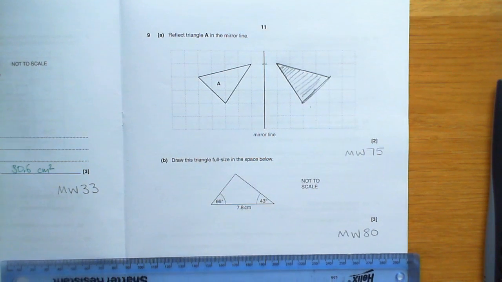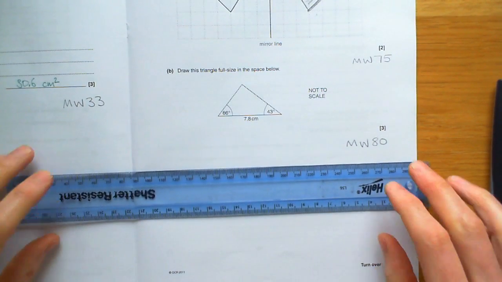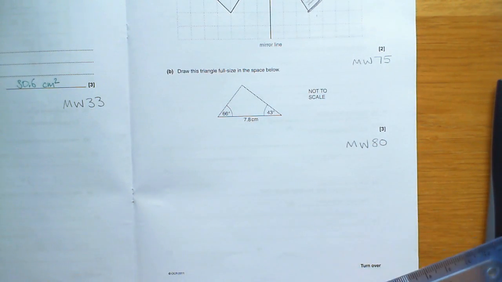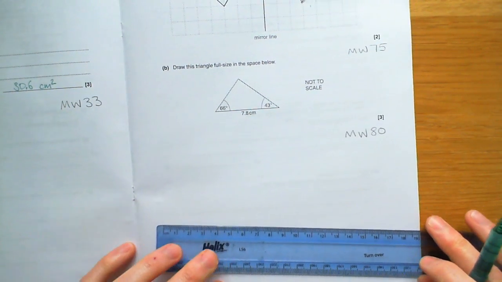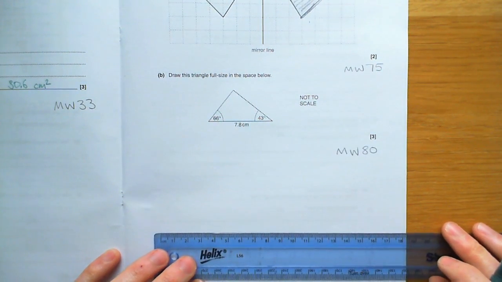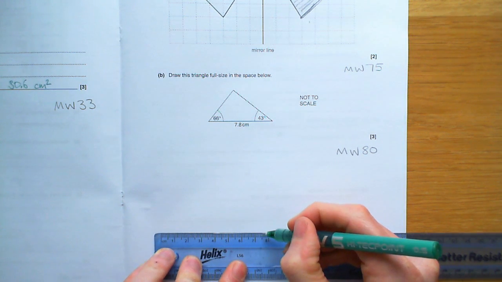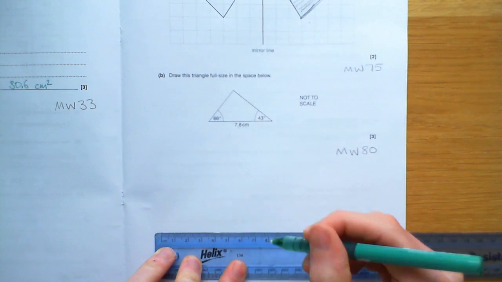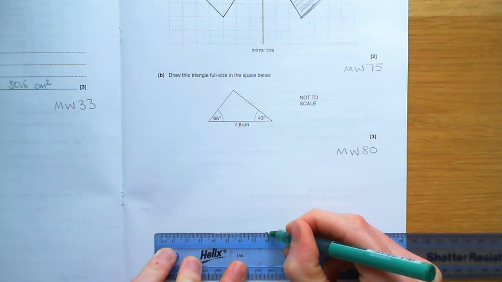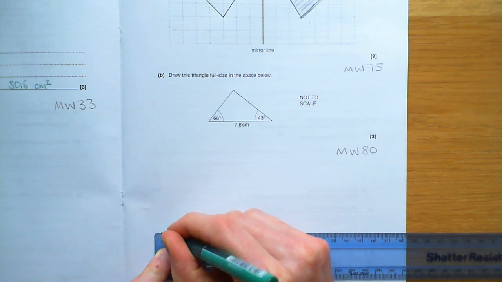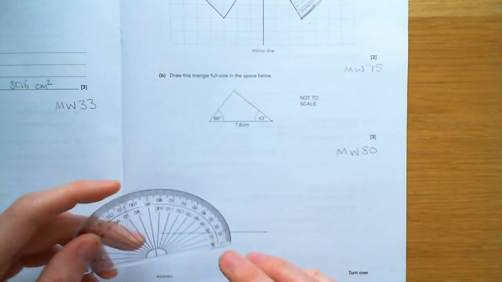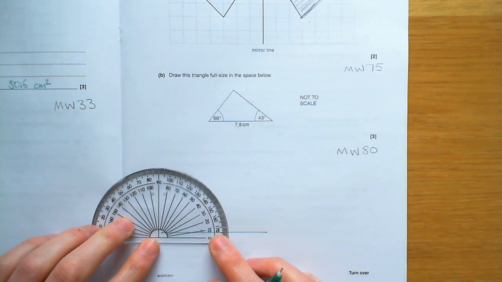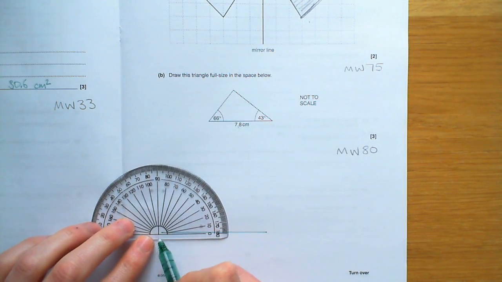Draw this triangle full size in the space below. Okay, I'm going to make sure that I've got room to do it, so I've moved that down a little bit. First job, I need a line 7.8 centimetres long. 7.8 is there. There we go, 7.8. I then need an angle at this end of 68.